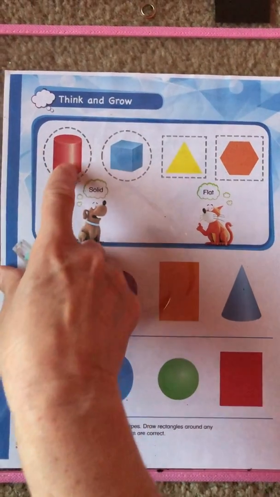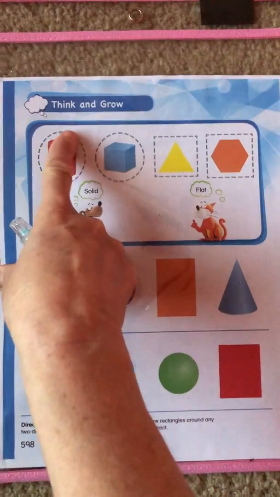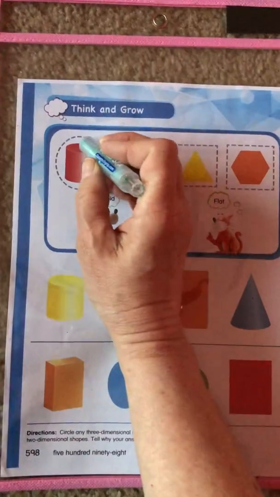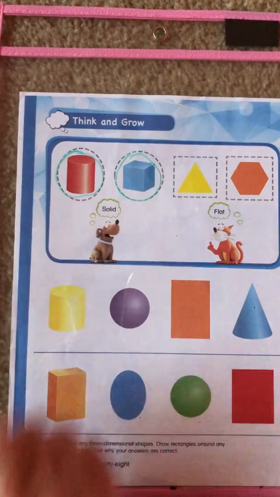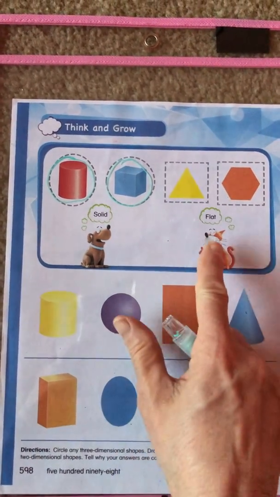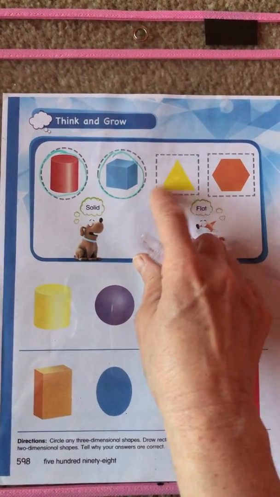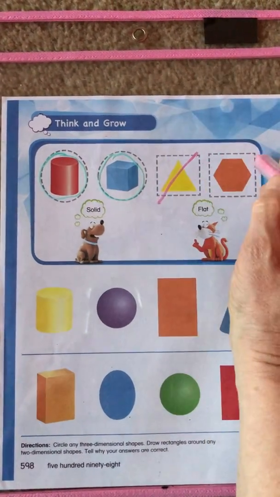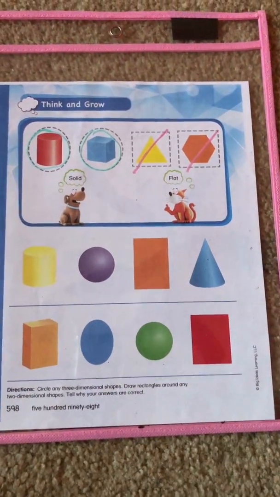I can tell this is a solid because I see a shiny reflection on the side of it, and then here's the top of it. That tells me it's a solid. So we will be circling the solids. We have our cube and our cylinder. And Descartes is saying to put a box around these shapes. I don't want you to do that. I want you to slash the flat shapes. Slash the flat shapes. So let's remember that direction.